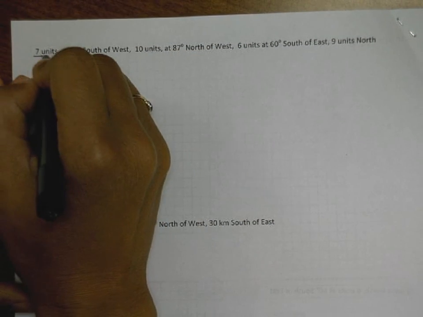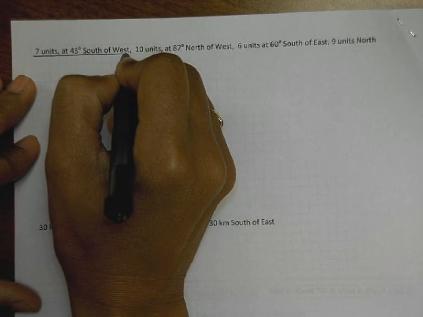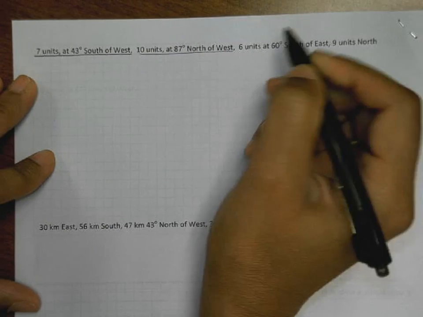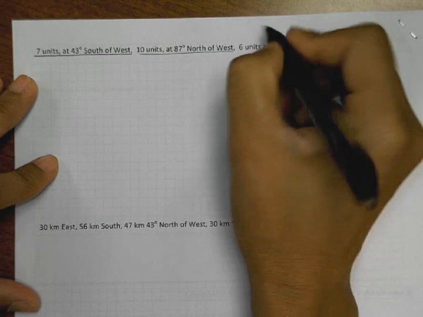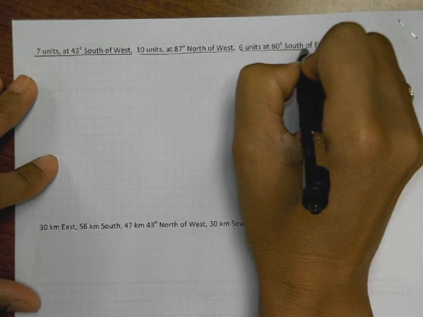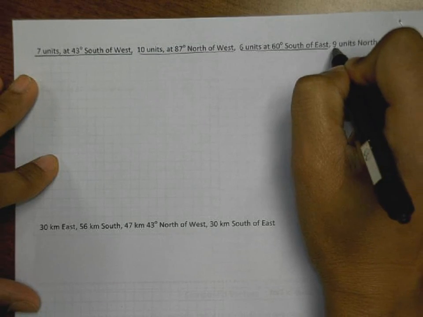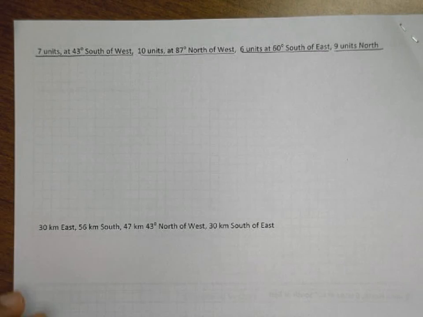Here's my first movement, 7 units at 43 degrees south of west. My second is 10 units at 87 north of west, my third is 6 units at 60 degrees south of east, and my last is 9 units north.